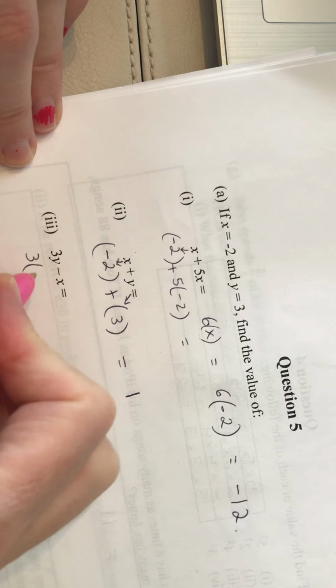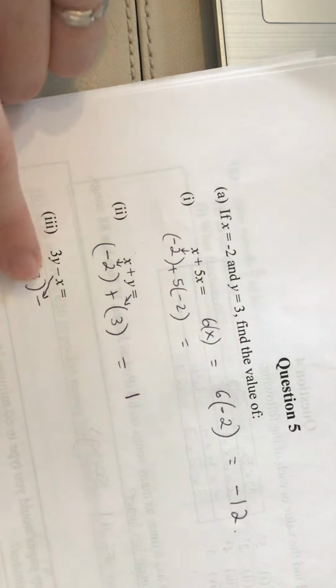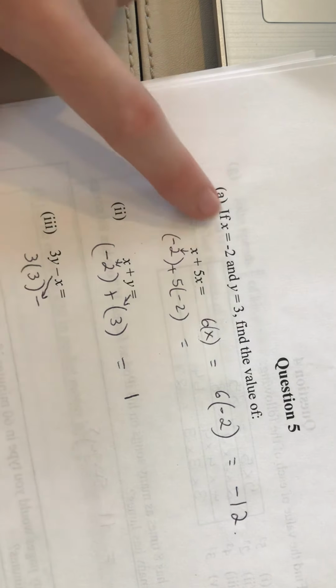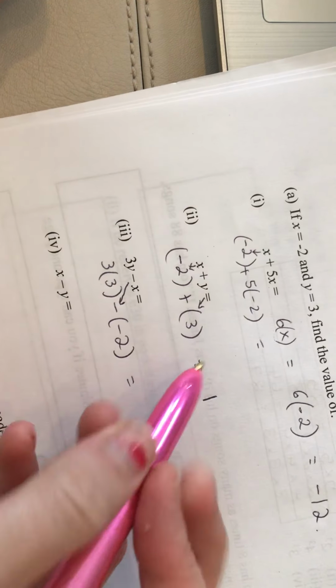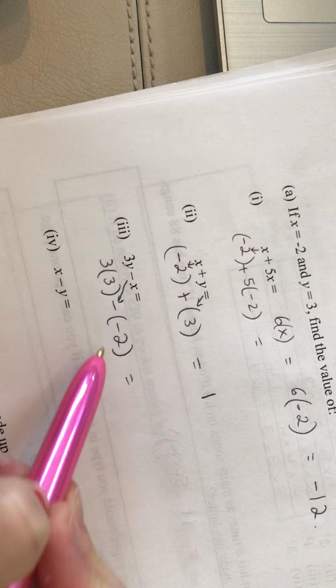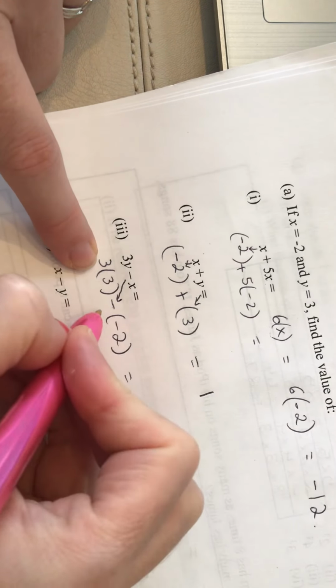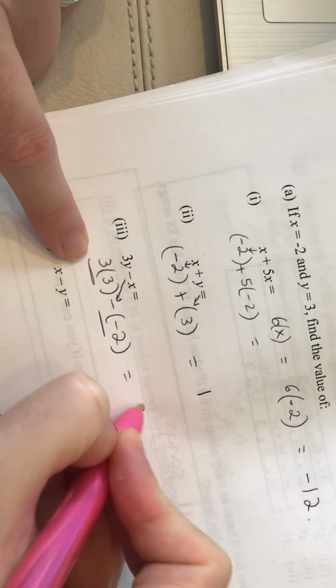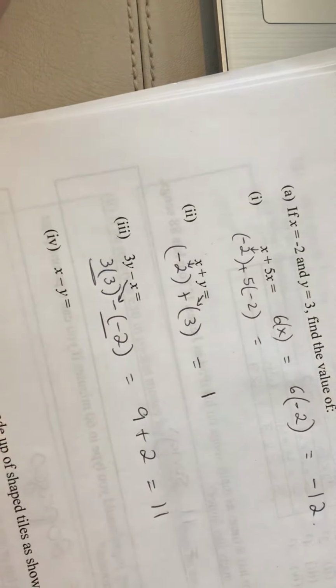We have 3 times y minus... Okay, so there's my minus from the question. And x is a minus 2. And again, you could throw that into the calculator, or you could go, right, 3 times 3 and minus by minus. So we have 2 bits of multiplication here, so we have 9 there. Minus by minus is plus, that gives me 11.